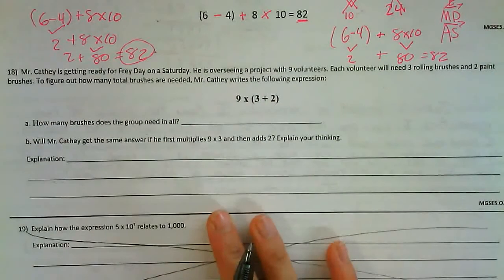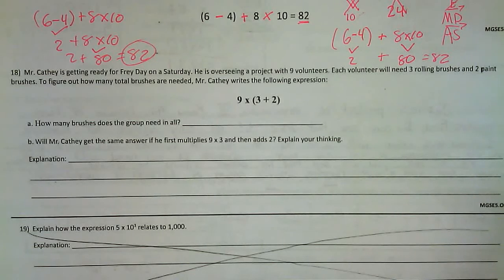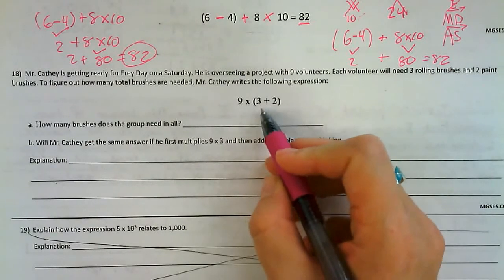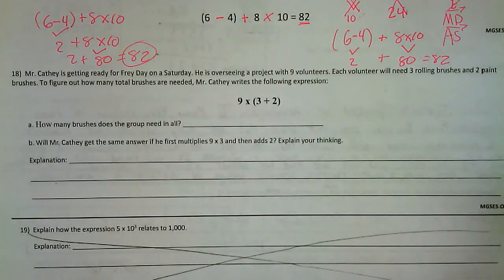All right, let's look at number 18. Mr. Cathy is getting ready for Friday on a Saturday. He is overseeing a project with 9 volunteers. Each volunteer will need 3 rolling brushes and 2 paint brushes. To figure out how many total brushes are needed, Mr. Cathy writes the following expression. So they've already given me the expression. I don't have to come up with it, so that's nice.